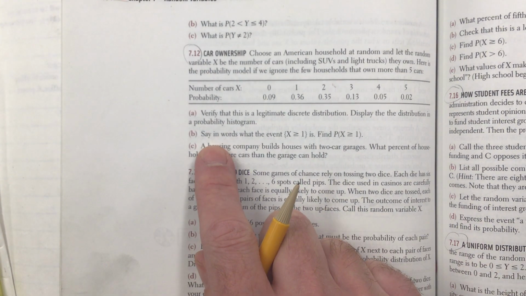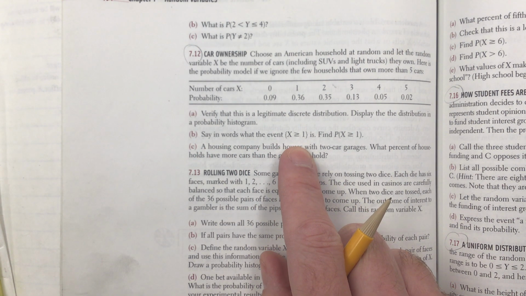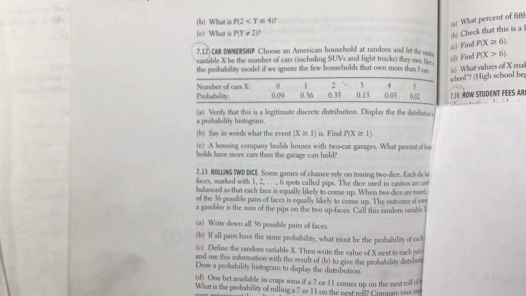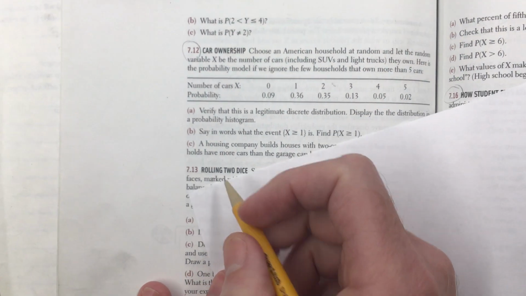All right, B. Say in words what the event X is greater than or equal to 1 is. Okay, well, that means the household has at least one vehicle, right?